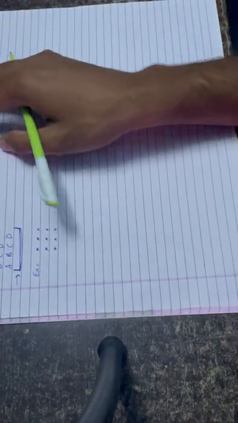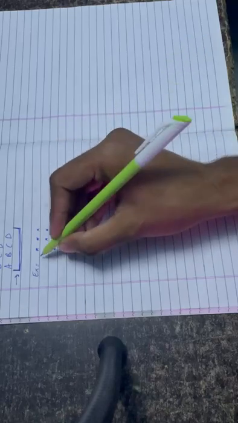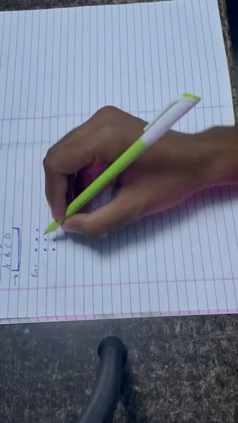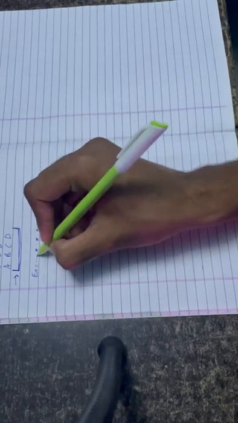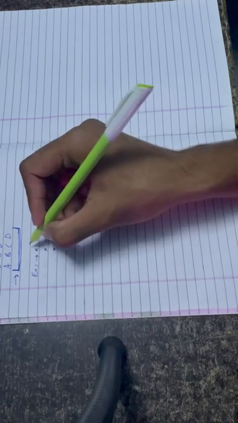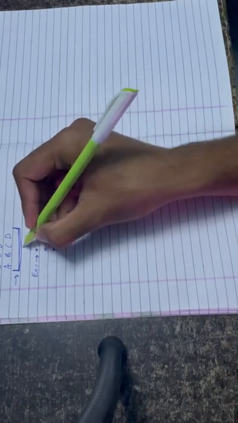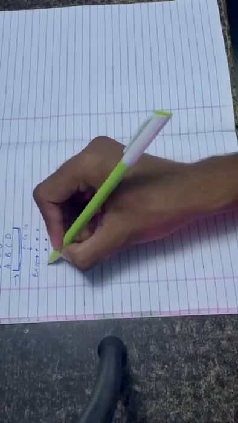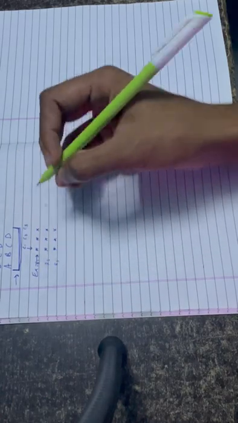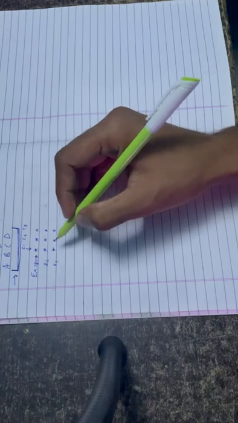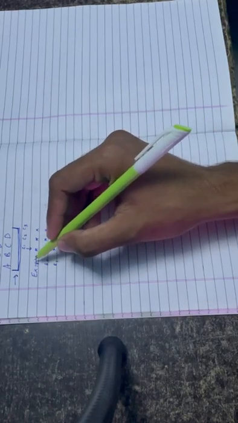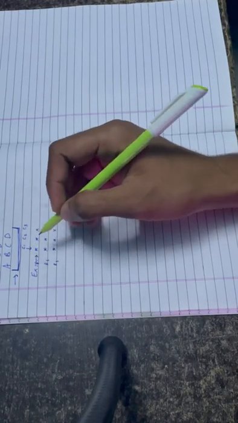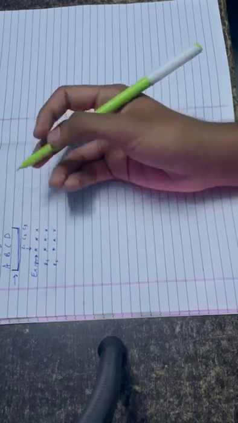To print a pattern, in this pattern you can see that from this side there are rows, and from this side there are columns. Column number 1, column number 2, column number 3. Row number 1, row number 2, row number 3. By the help of this method, rows and columns, we print our pattern using programming.